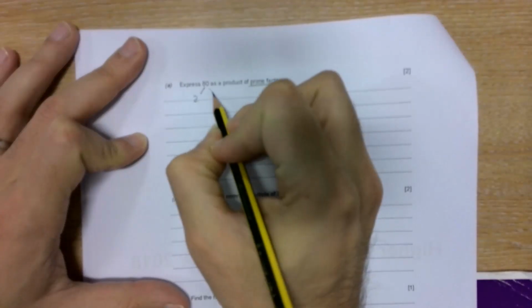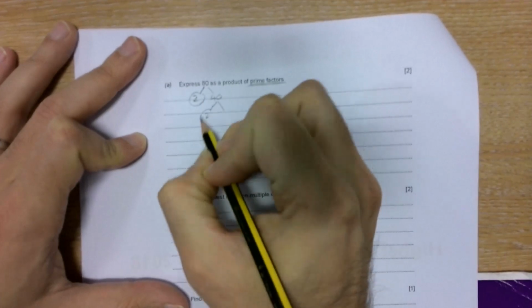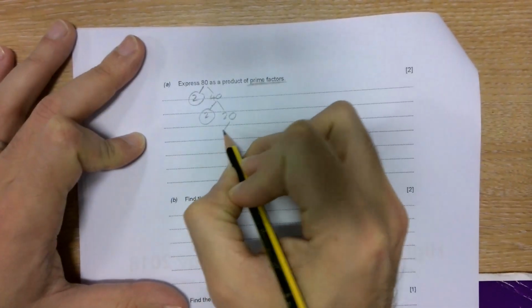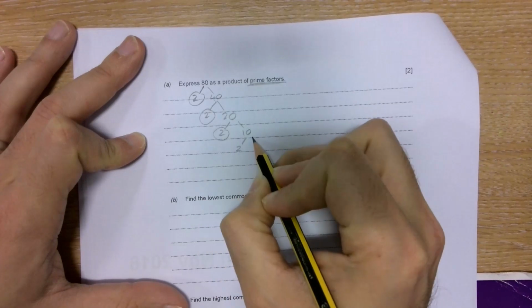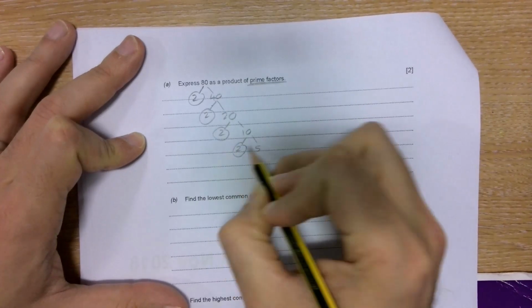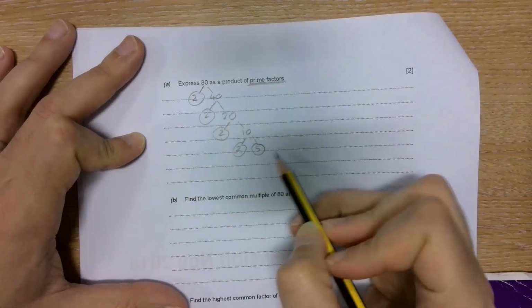So let's take out a 2 there, which means I'll be left with a 40. Let's take out another 2, which means I'll be left with a 20. Let's take out another 2, which means I'll be left with a 10. And then let's take out another 2, which means I'll be left with a 5, and 5 is also a prime number. So this gives me my answer.